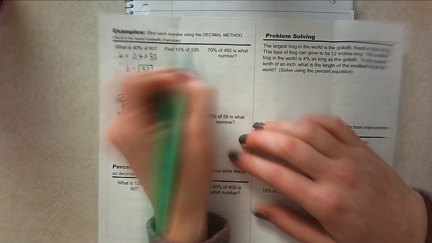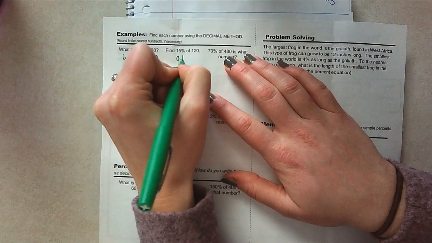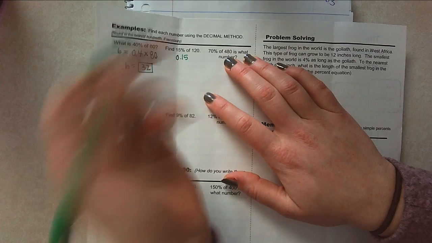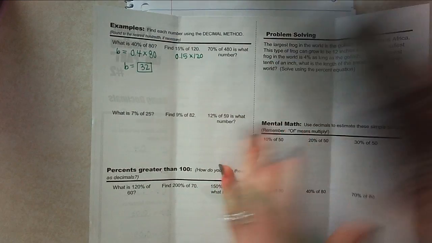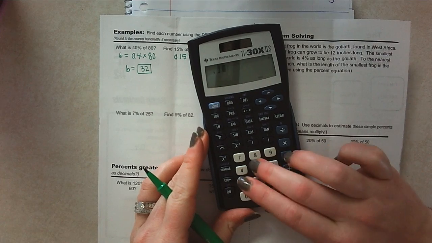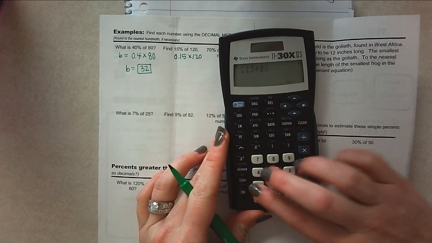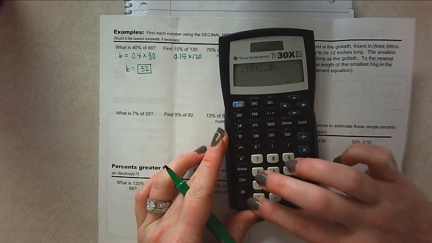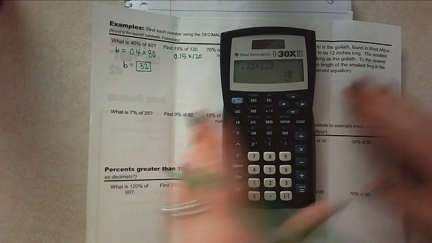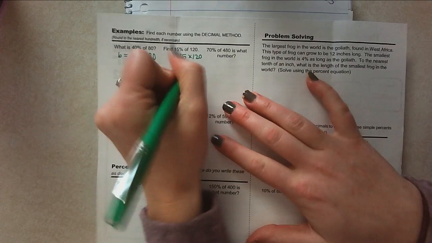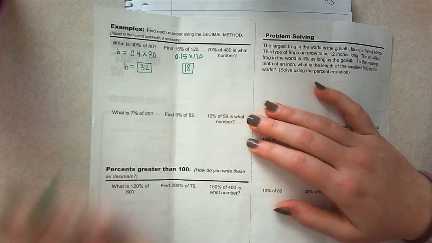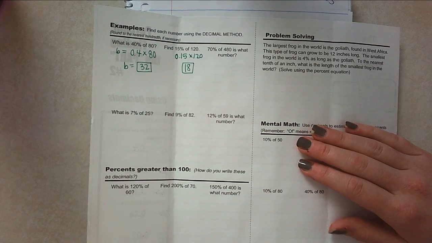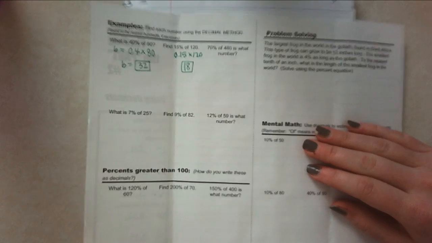Find 15% of 120. 15% as a decimal is 15/100ths. Of means multiply, so times 120. I'm going to pull out my calculator. 15% times 120, or 15/100ths times 120, is equal to 18. I know that 15% is a very small percentage, so 18 out of 120 seems like a reasonable answer.